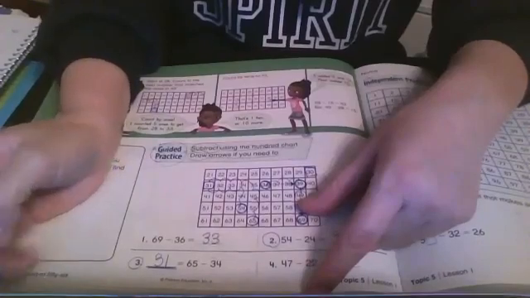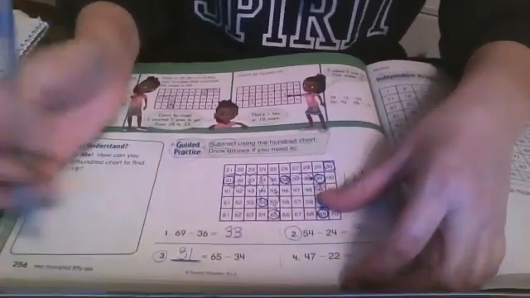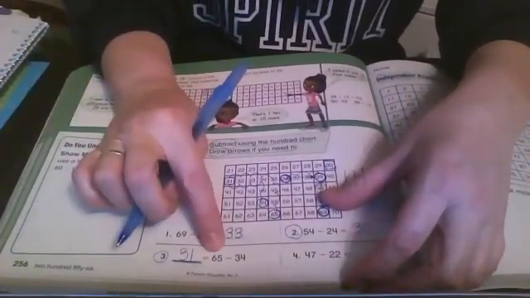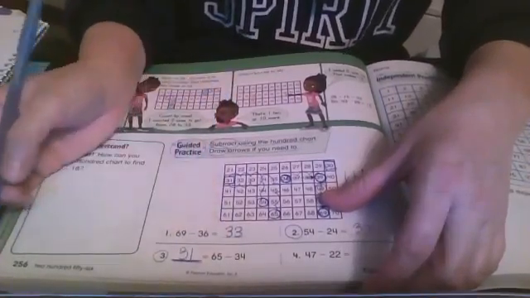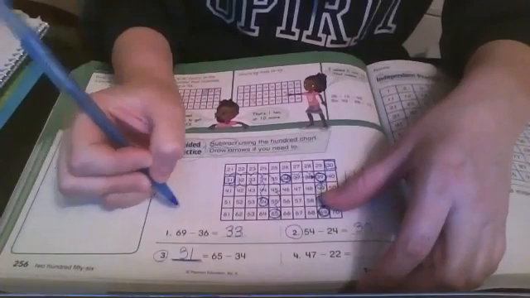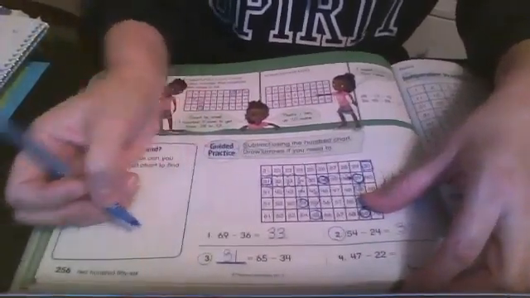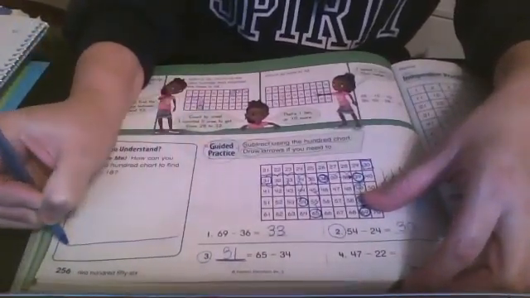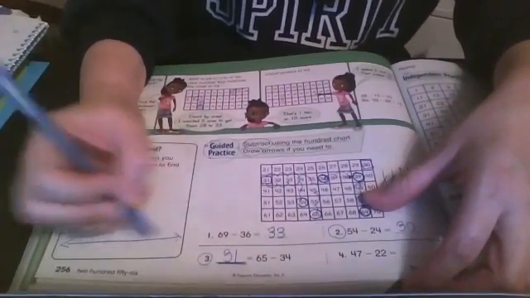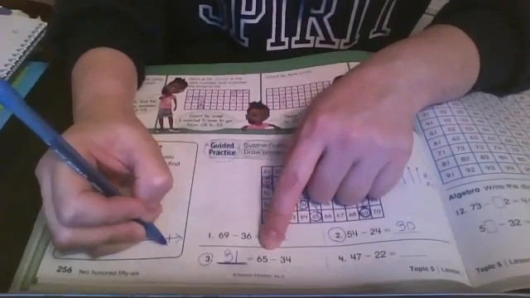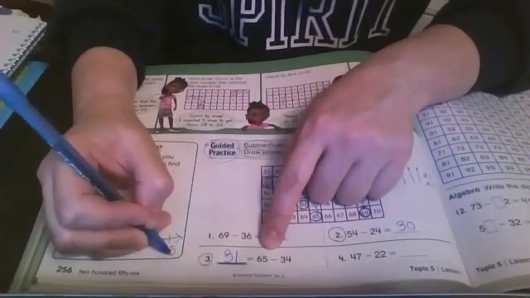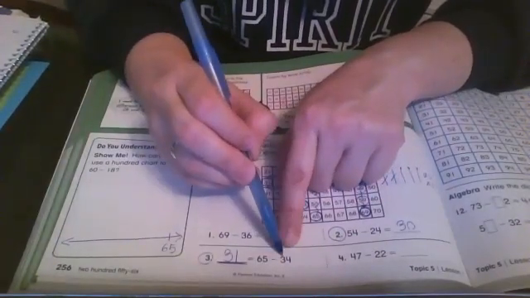Okay, let's go ahead and check that with another strategy. Let's try it with a number line. So I'm going to use the space right here. I'm going to draw a number line right here. I'm going to start at 65. Remember, I'm just checking my answer, and I need to jump back 34.